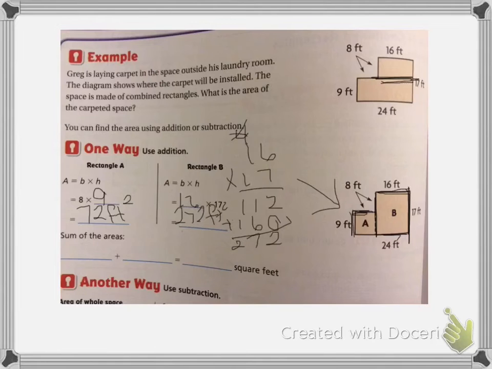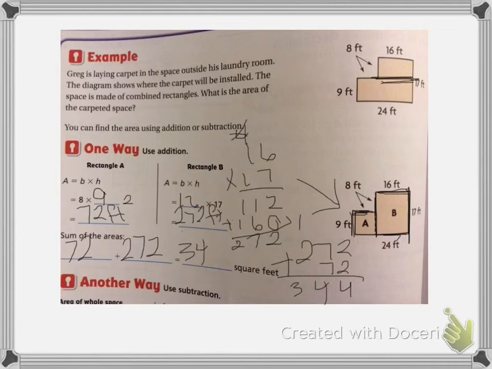So then I finally here have to just find the sum of the two areas. So we've got 72 plus 272. Okay, and again, I'll be doing that vertically. So 272 plus 72. 2 plus 2 is 4. 7 plus 7 is 14. 2 plus 1 is 3. So my final answer should be 344 square feet.